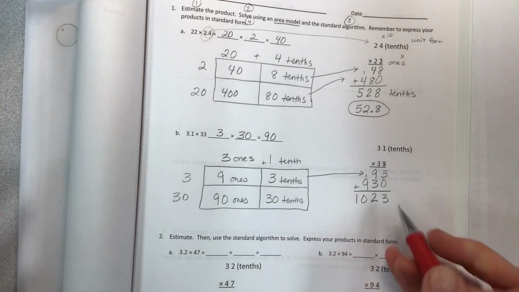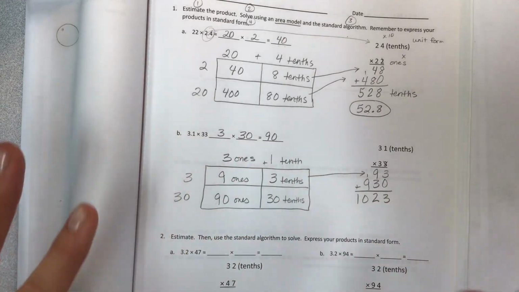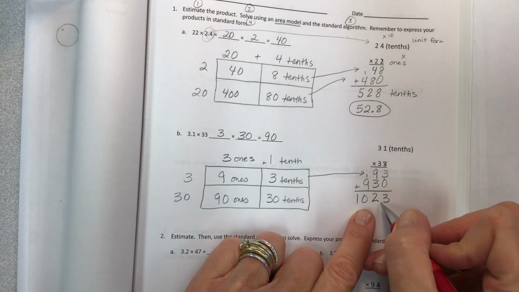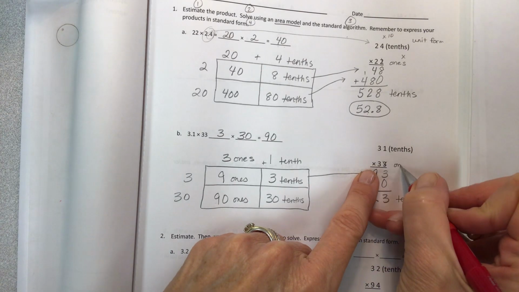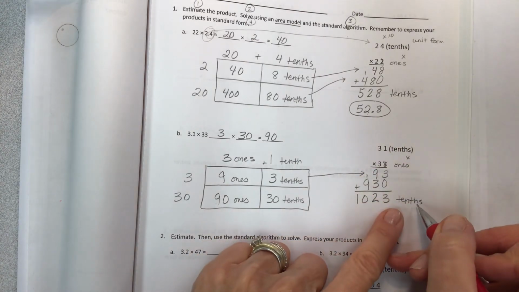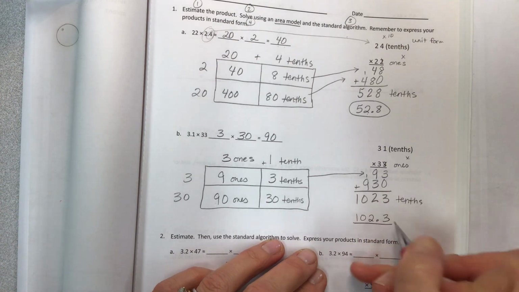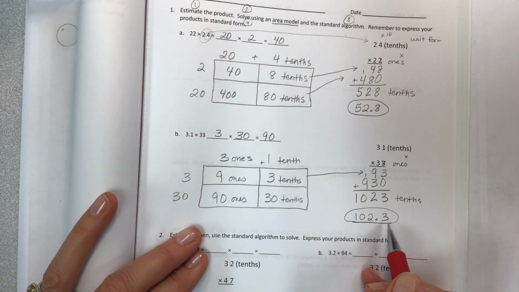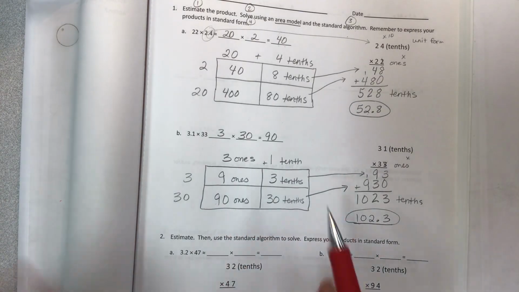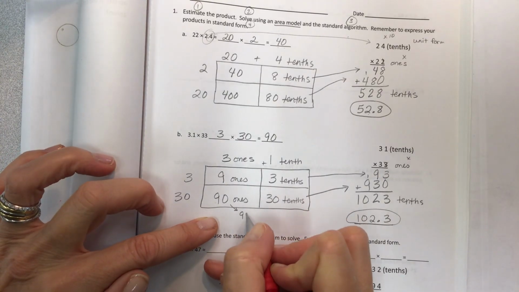Do I have 10 and 23 hundredths? Do I have 102? What am I supposed to be close to? I'm supposed to be close to about 90. So think about this. If I put the decimal here, that would give me tenths. It is tenths times ones, so tenths times ones makes tenths, which means my final standard form answer would be 102.3 or 102 and 3/10. Okay, and again, finish off that area model by showing that you have 90 ones and 30 tenths, just so you know.